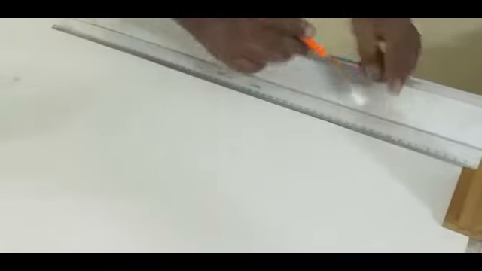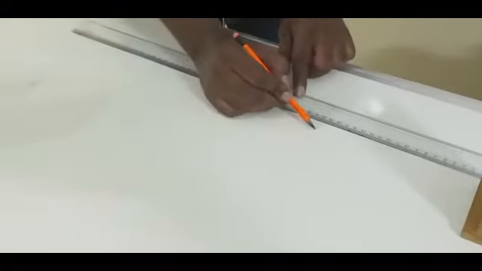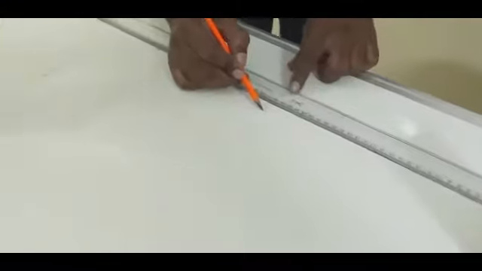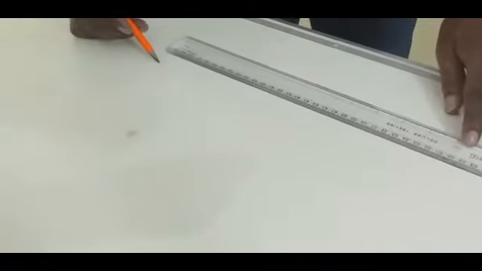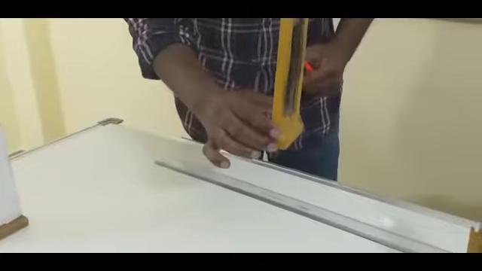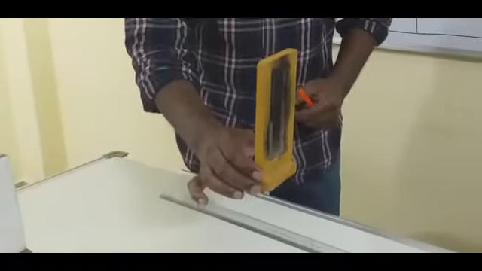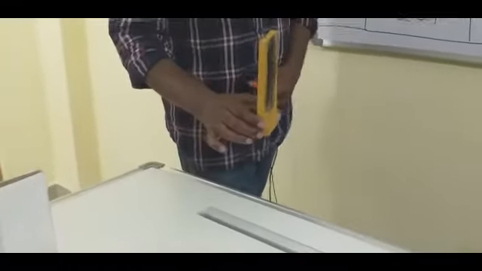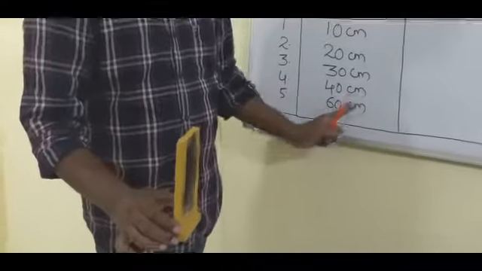I have noted distances like 10 centimeters, here 10 centimeters, this is 20 centimeters, this is 30 centimeters, this is 40 centimeters, and this is 60 centimeters. So I am going to place this candle along with the mesh. So this is the object now. Okay children, so already we have seen that object is 10, 20, 30, 40 and 60.